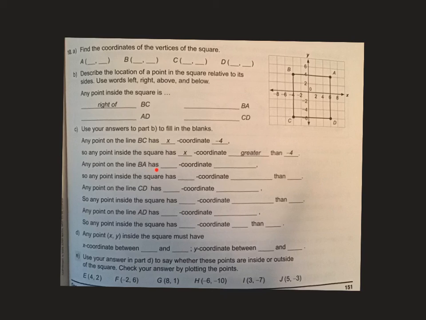Any point on line BA has a which coordinate that stays the same? So the x value isn't the same all the way across the line, but the y value is. So this would be a y coordinate of 4, +4. So any point inside the square has a y coordinate that is less than 4 because it has to be below it. So you'll go through that for each of those points.